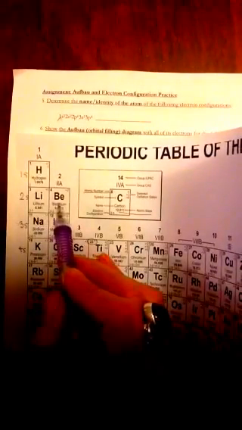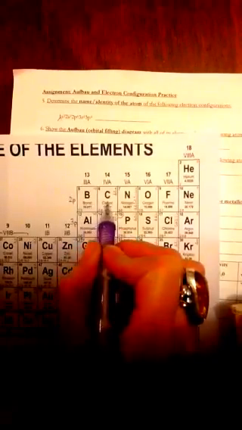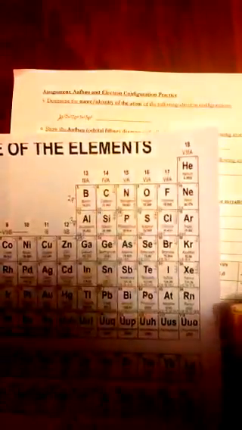We still need to keep on going. So then we've got 2s2, we've got lithium and beryllium, so that's 2s2. We've got 2p6, so then we've got 2p1, 2p2, 2p3, 2p4, 2p5, 2p6, so there's 6 electrons in there, so we still got to keep on going because there's still some numbers there.